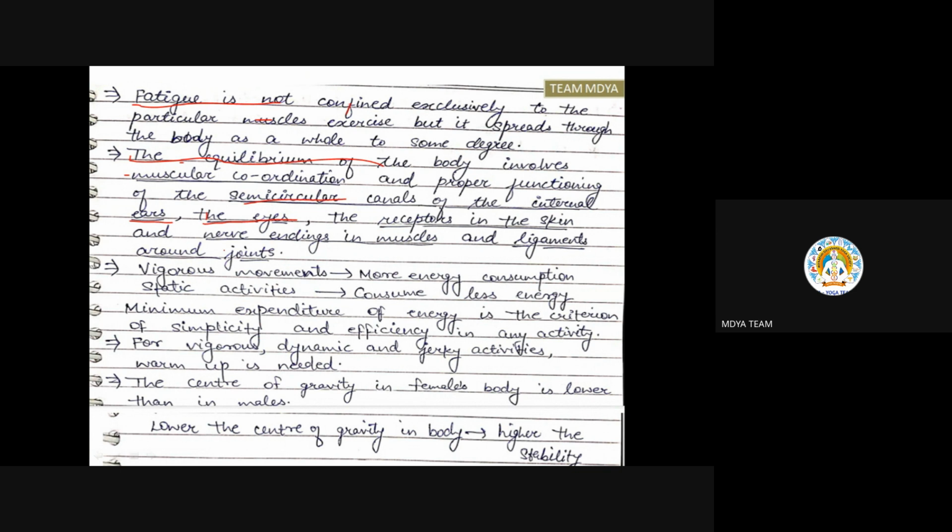If there is any problem in these parts, then the balance might get disturbed, and our body might not be able to balance, to stand or to walk.